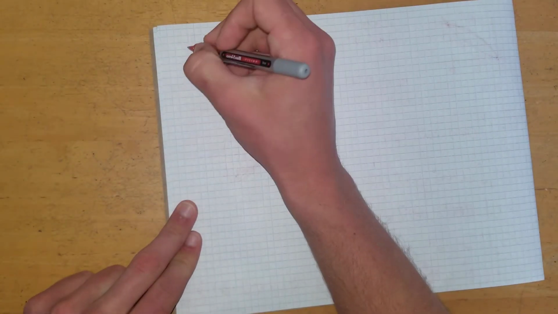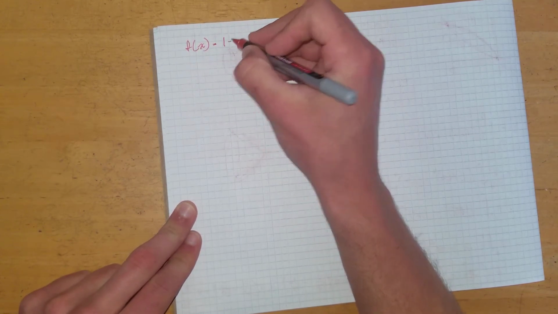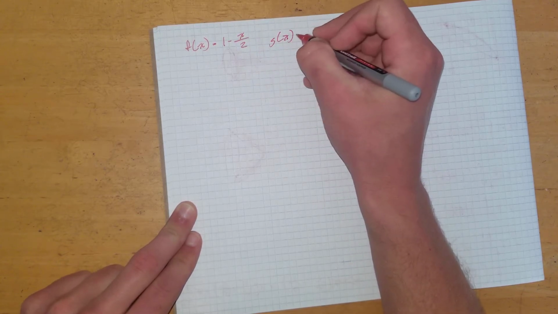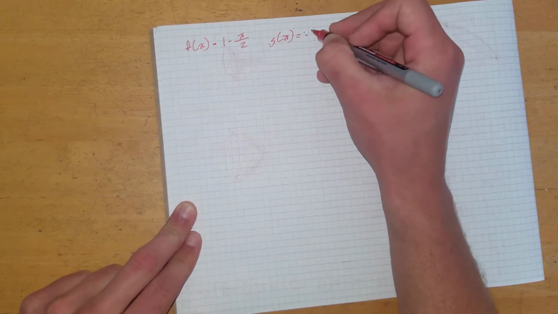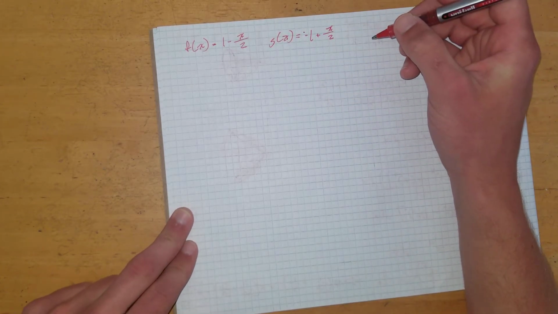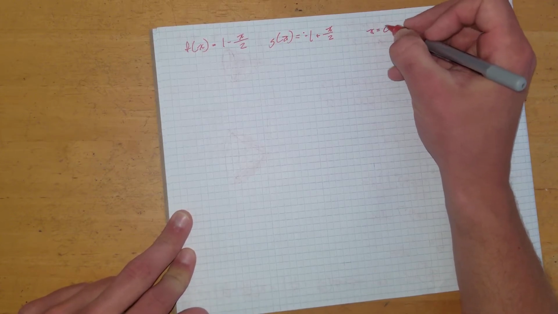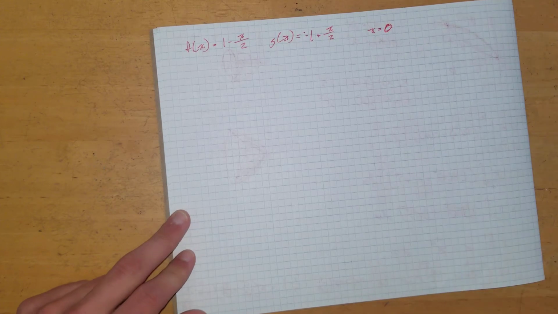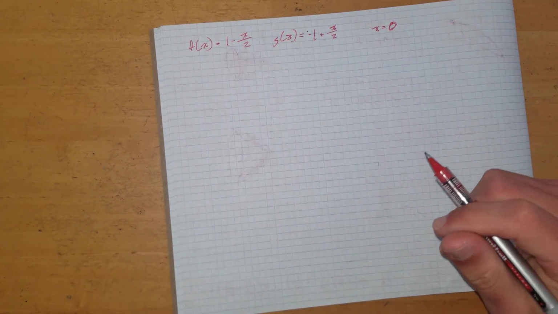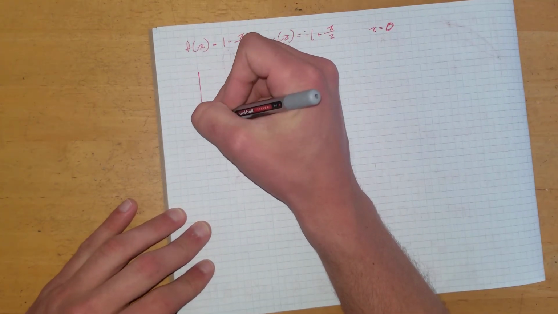We have a function f of x equal to 1 minus x over 2. We have a function g of x, which equals negative 1 plus x over 2. And then our third given is just x equals 0. So that's just going to be the y-axis all the way up. So what that's going to look like is we'll have a graph.